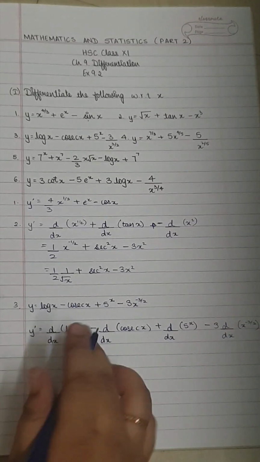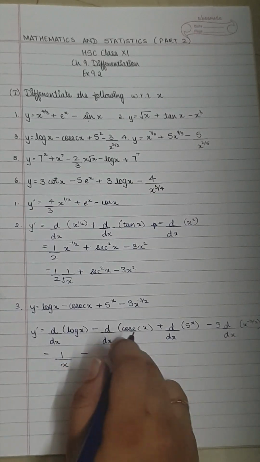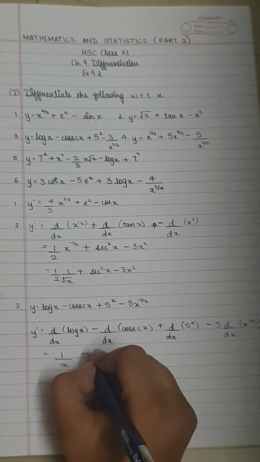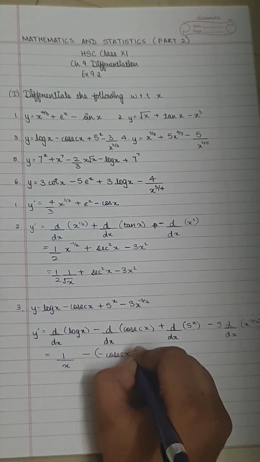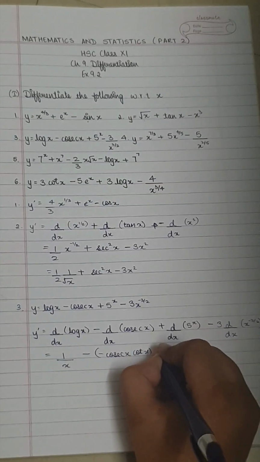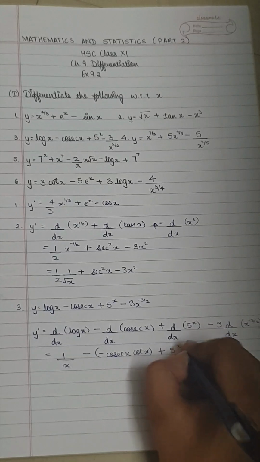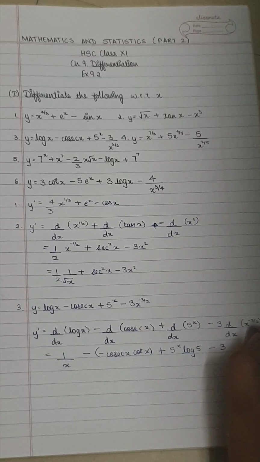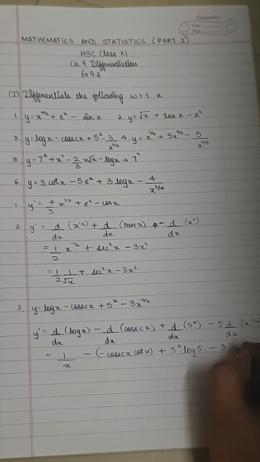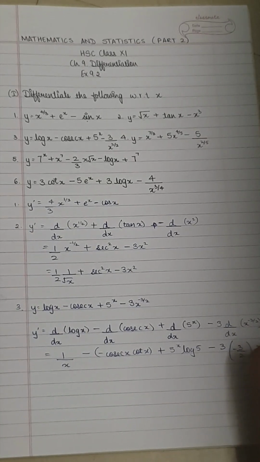So d by dx of log x is 1 upon x, minus d by dx of cosec x, which is minus cosec x cot x, plus now a raised to x is a raised to x log a. So you have 5 raised to x log 5 minus 3 into d by dx of x to the power minus 3 by 2. So minus 3 by 2 x to the power, now minus 3 by 2 minus 1 is minus 5 by 2.